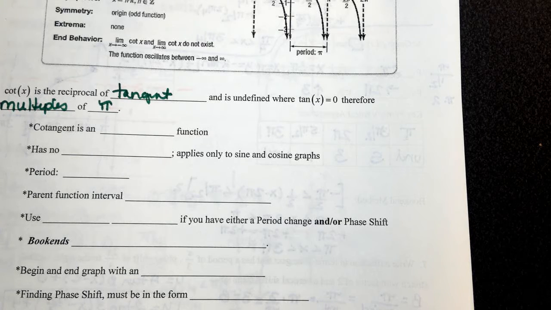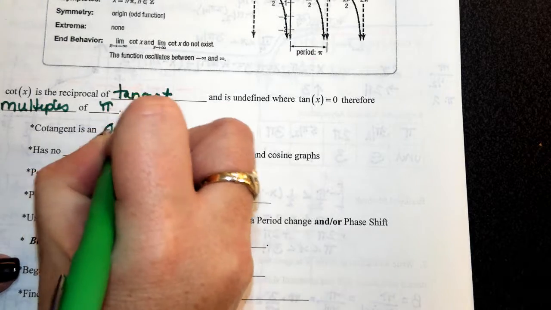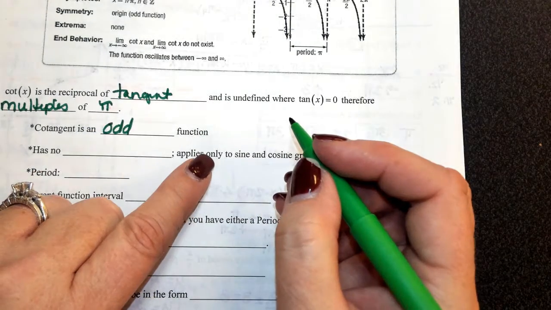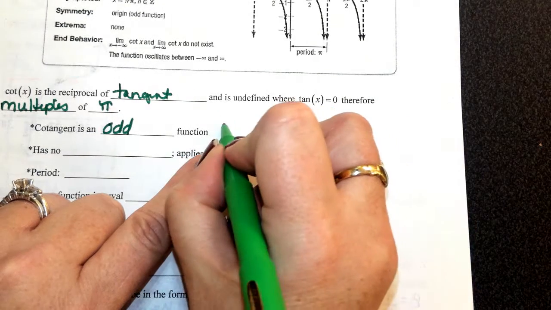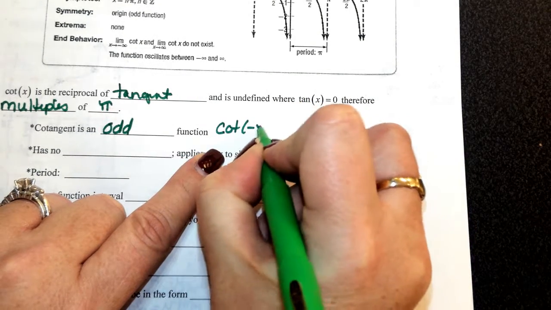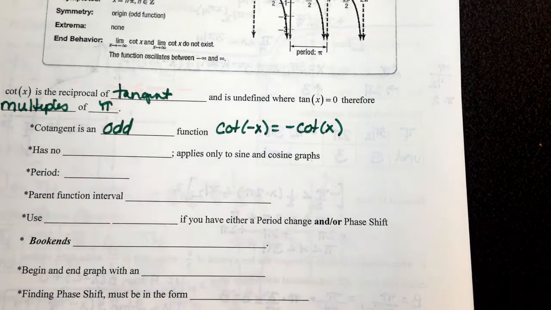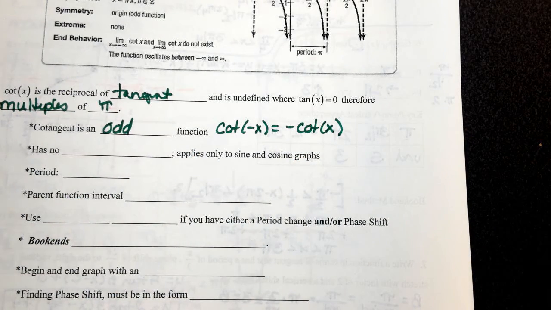Just like tangent, cotangent is an odd function. So remember the algebraic definition of being an odd function? That means that the cotangent of negative x is equal to the negative cotangent of x. There are only 2 even functions out of the 6 trig functions. Cosine is even, its reciprocal function secant is even. So cosine and secant are your only 2 even functions. The remaining 4 are odd functions.